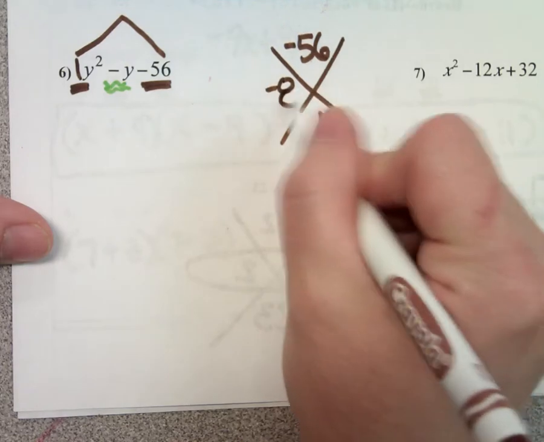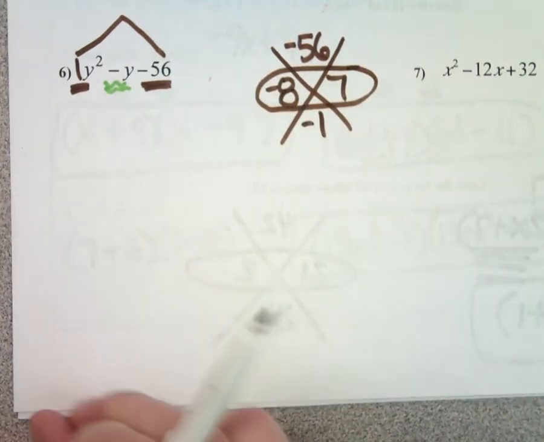A negative 8 and a positive 7. Whoever said that is smart.